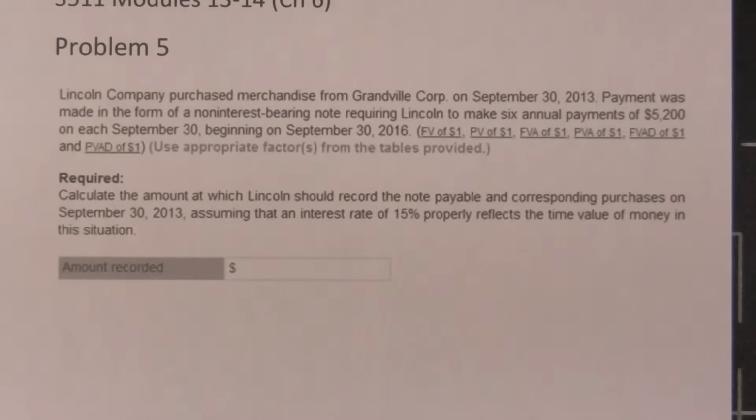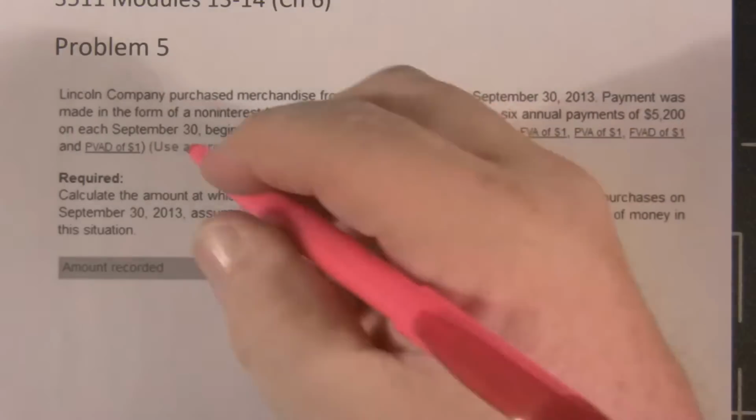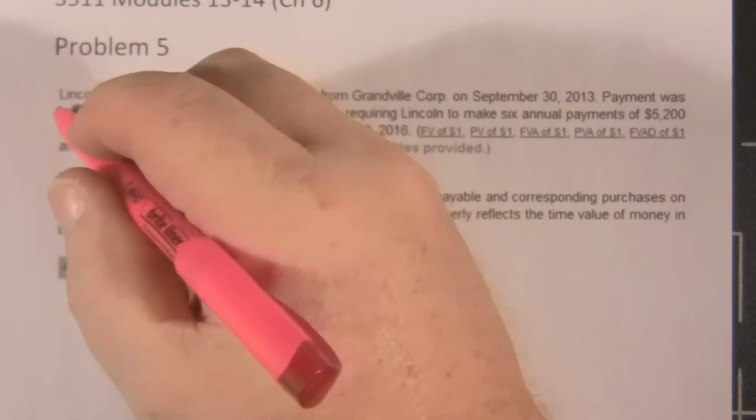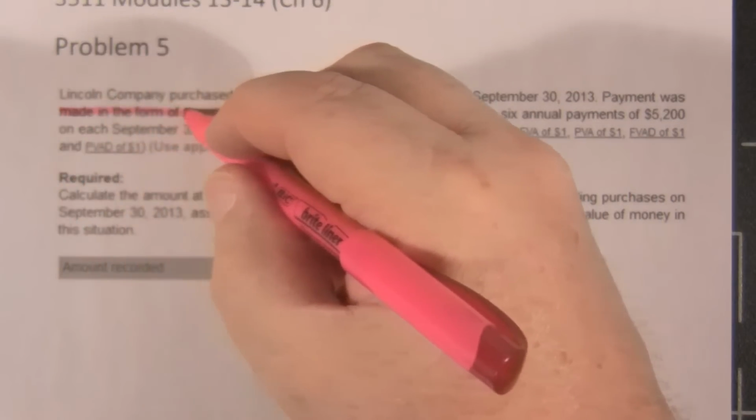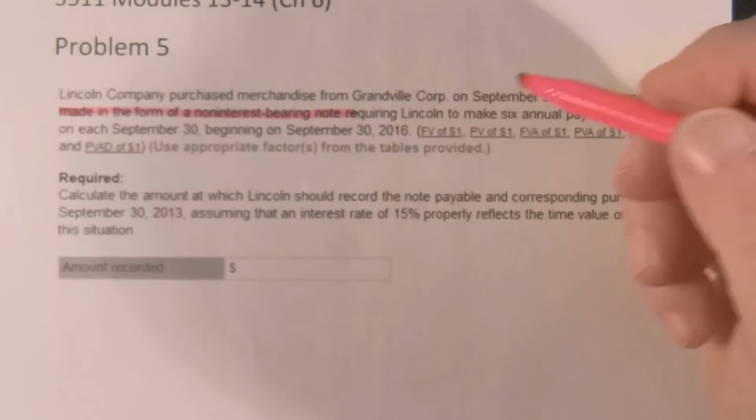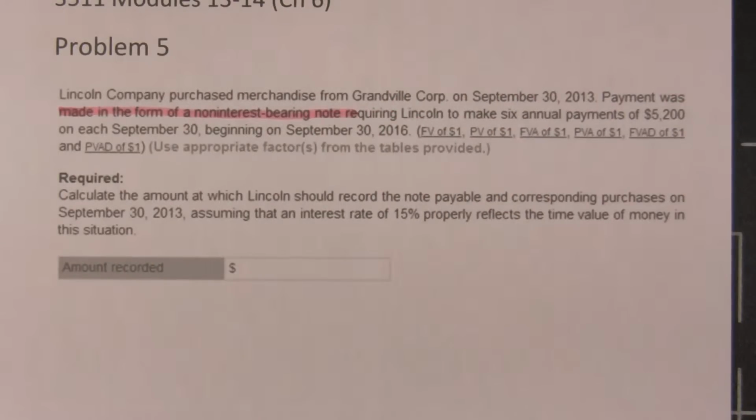Another common business problem. In this case, we don't know how much we're actually paying for the merchandise, okay? But we're told the payment was made in the form of a non-interest bearing note. Well, let's talk about that. We talked about this in class. I want you to realize this. A non-interest bearing note has interest.